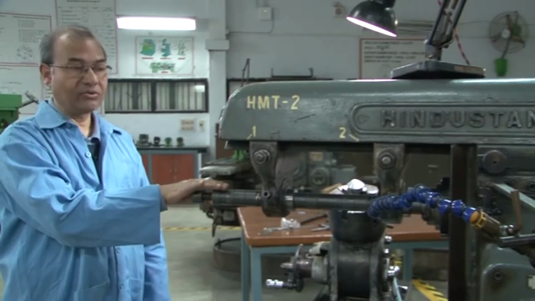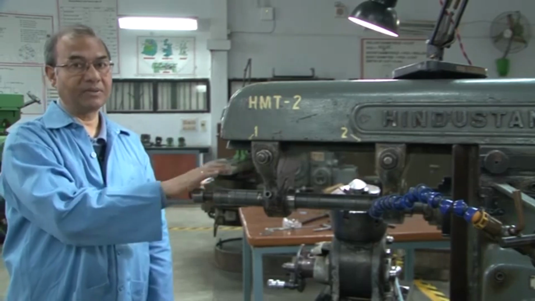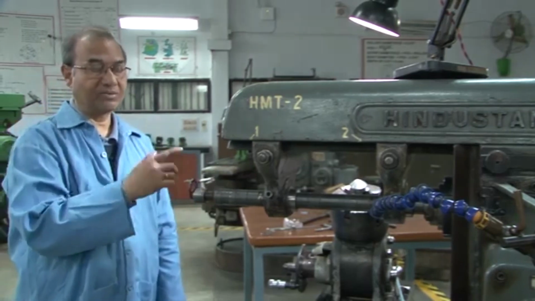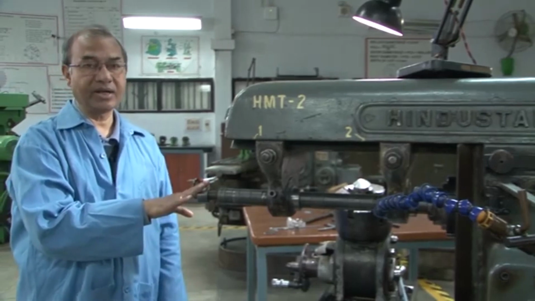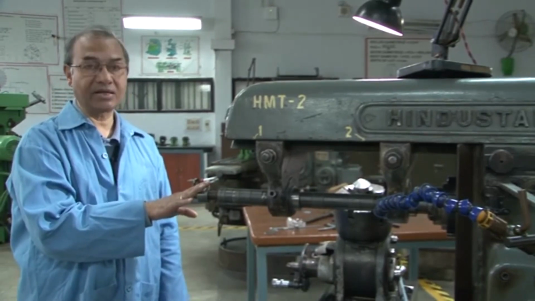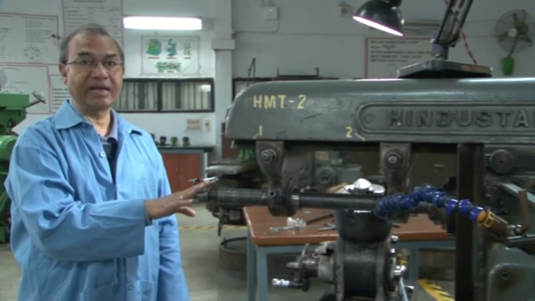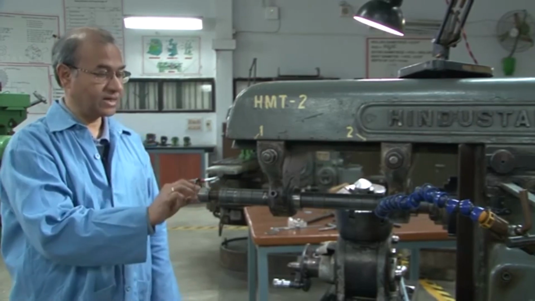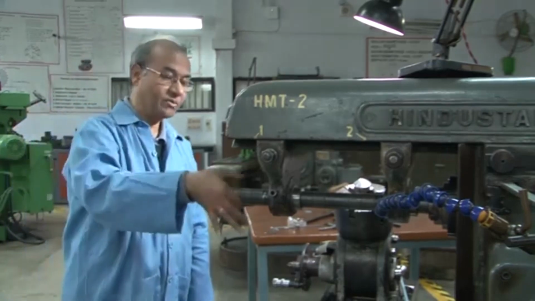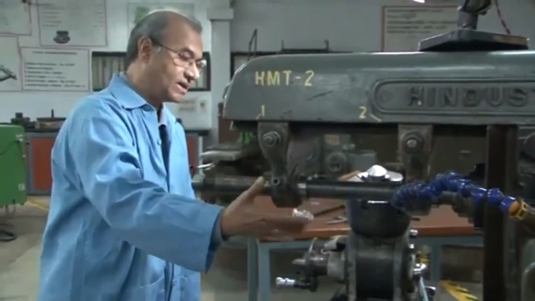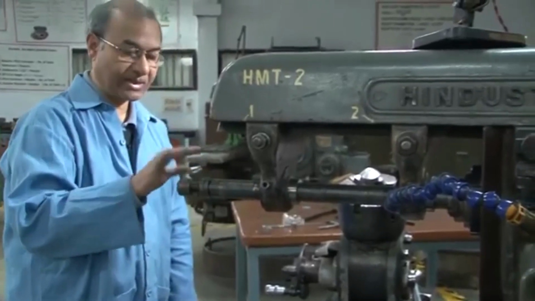The milling cutter we will be using will be from that table, that chart you have seen, from where we selected the milling cutter for cutting 20 teeth. Today we will be selecting a milling cutter for cutting 30 teeth. From that table we will select the particular milling cutter. That will be mounted on this arbor with the help of the spacers.